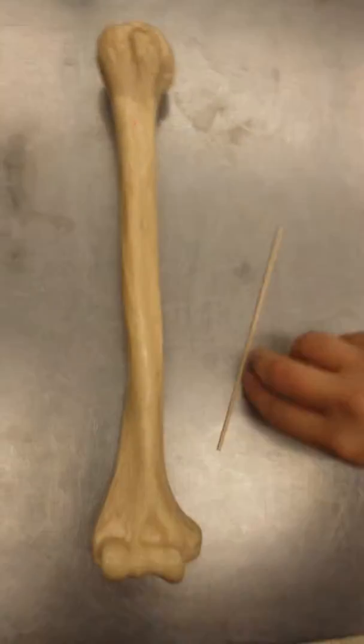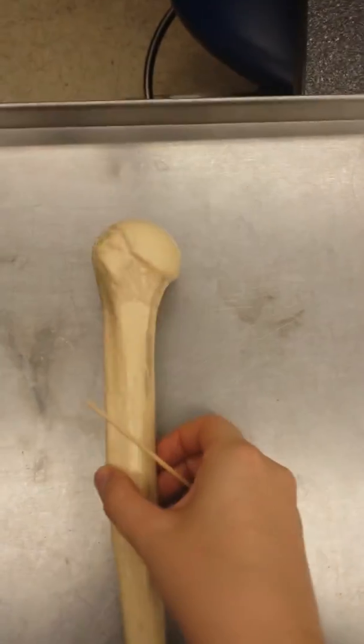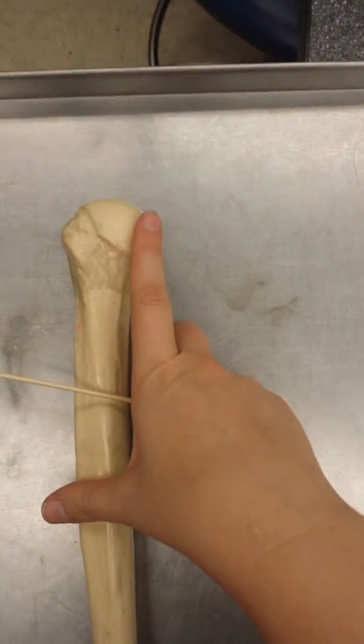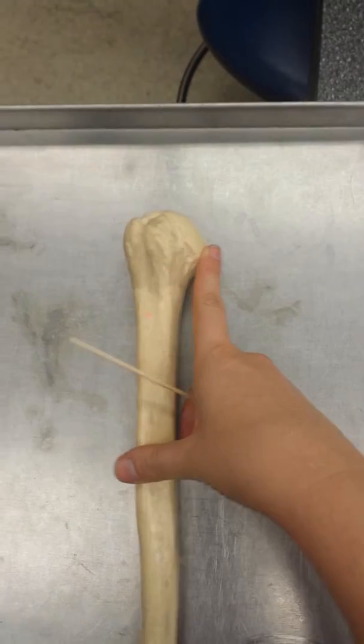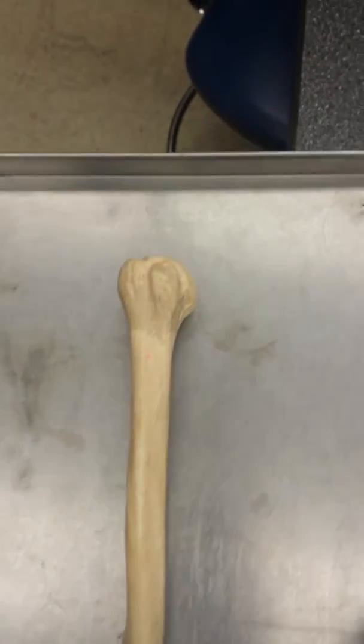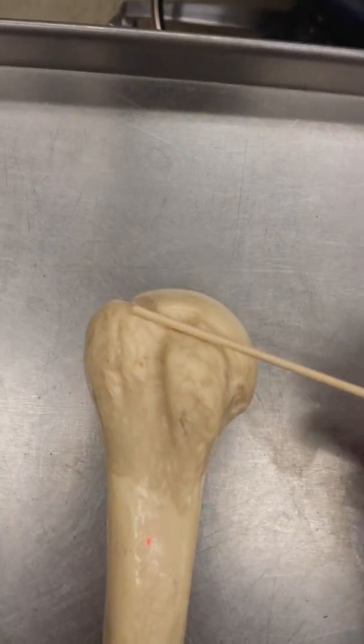All right, so we're starting with the head of the humerus. So you go up to the proximal end, you see this round part right here. It's going to articulate with the glenoid cavity, and so that's the head of the humerus. Then you have the anatomical neck, so that's going to be this part right here.